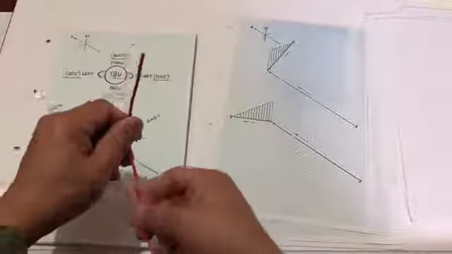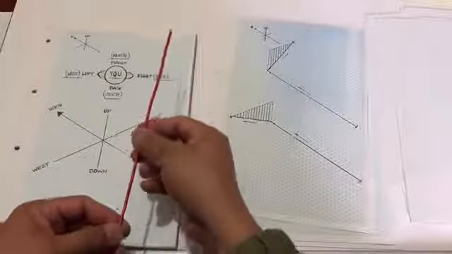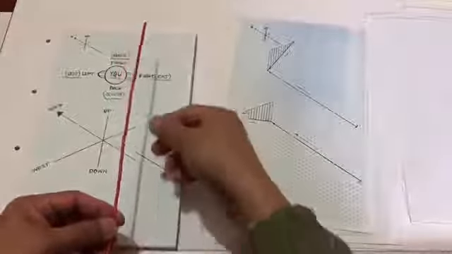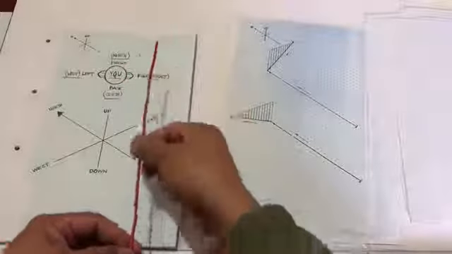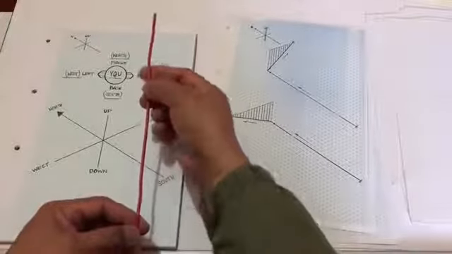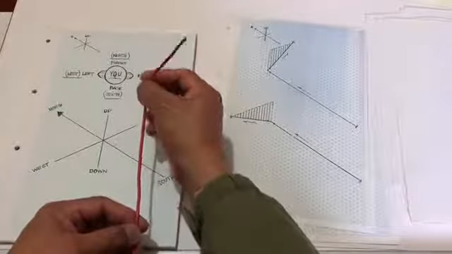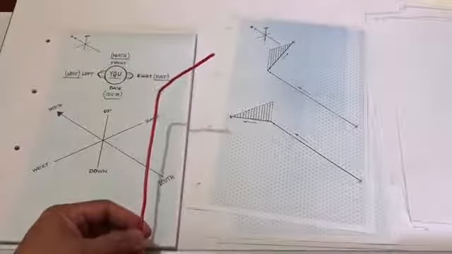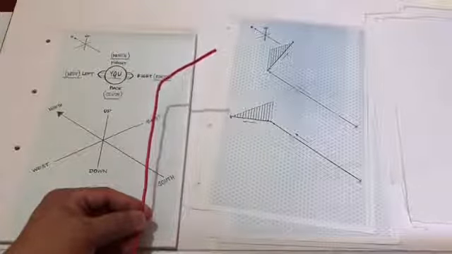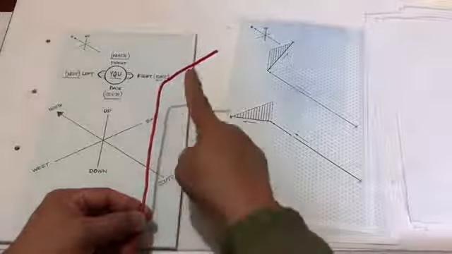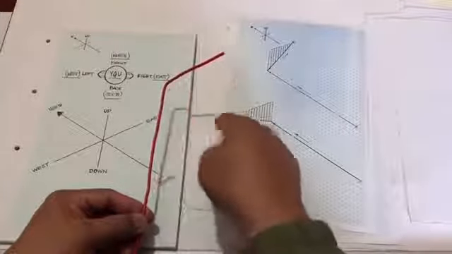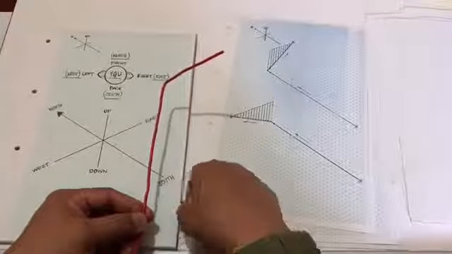Then again here, first drawing, from the back to the front, towards the front, or from the south to the north. Then it went up and leaned to the east. So that's the orientation. The next line goes up, so it is inclined up. Right?